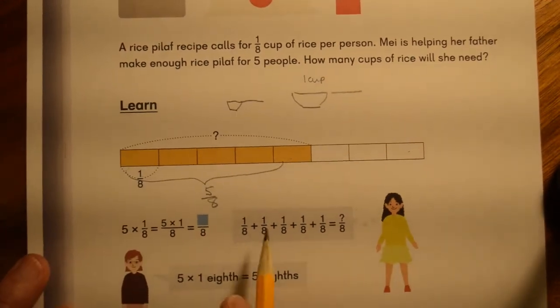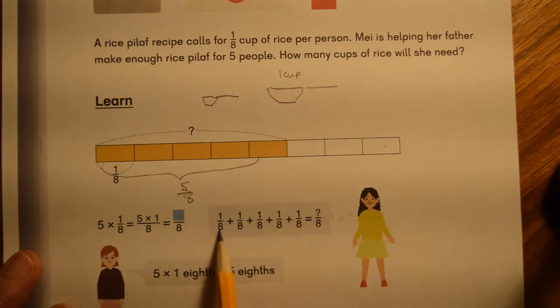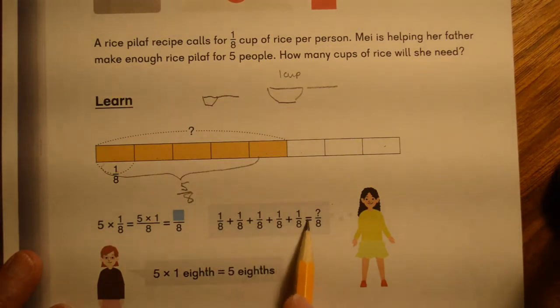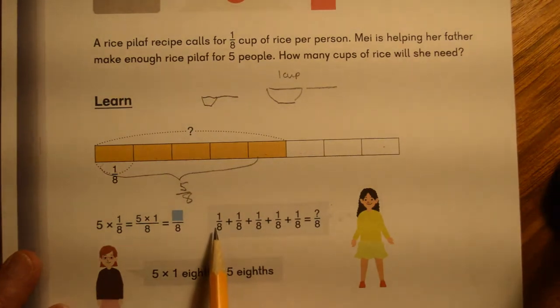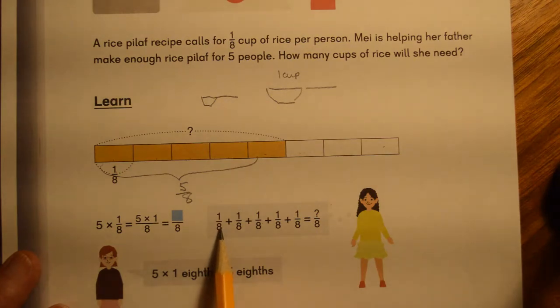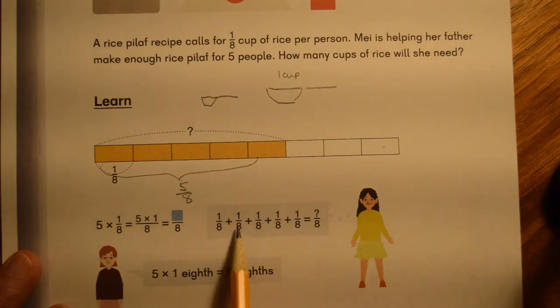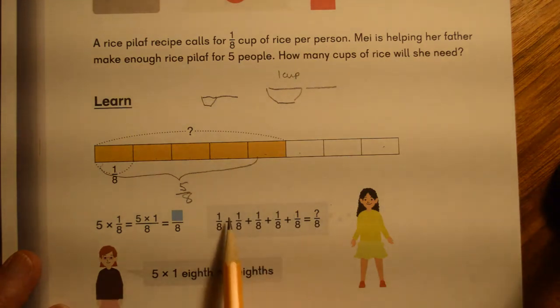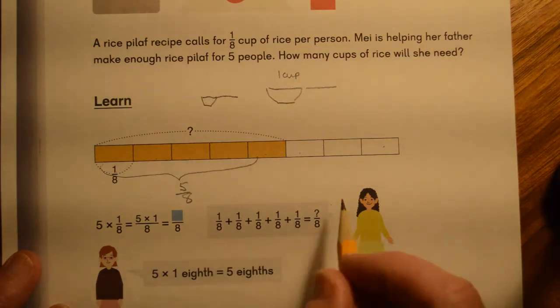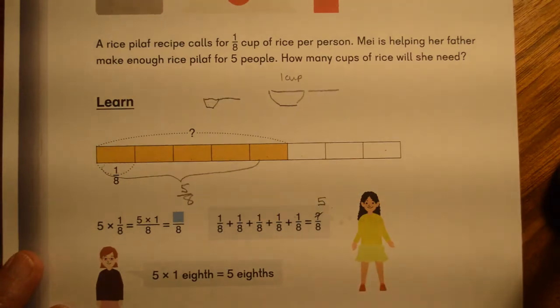All right, now, again, we could do that by adding 1/8 plus 1/8 plus 1/8 plus 1/8 plus 1/8. That would be the old way to do it. And so we would keep the denominators the same because we're adding the same unit, but then we would add all the numerators, 1, 2, 3, 4, 5, and we would get 5 eighths.